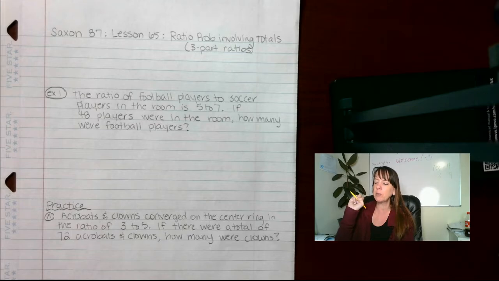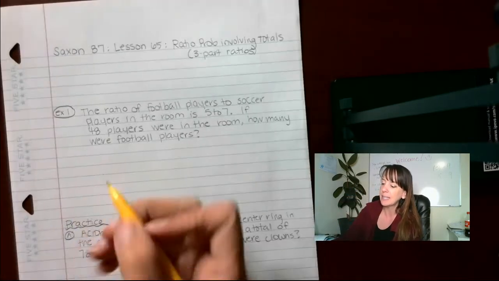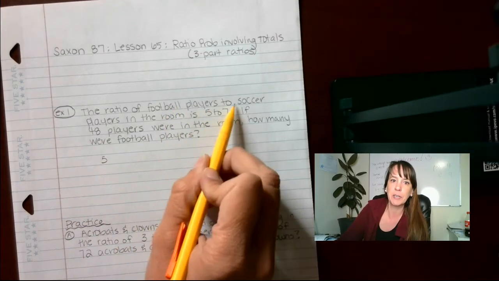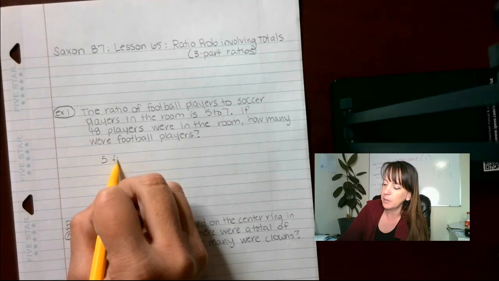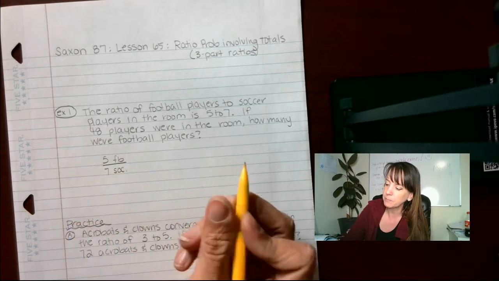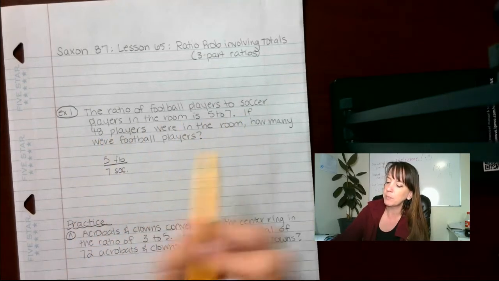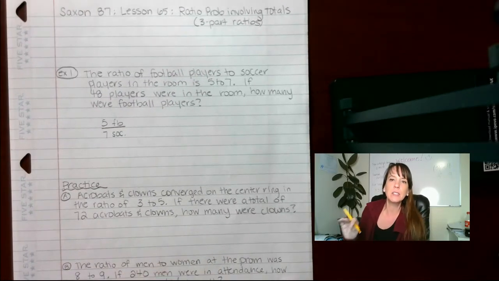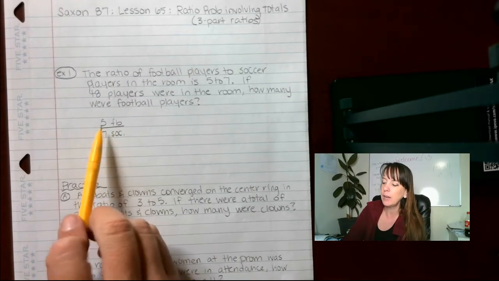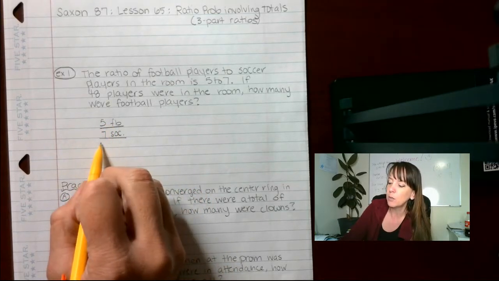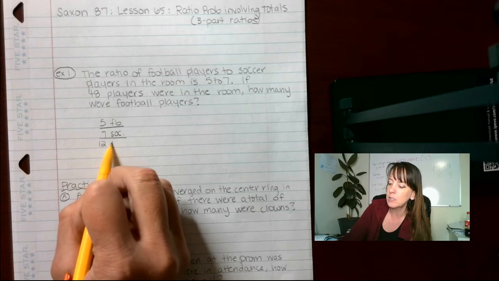All right, so for example number 1, the ratio of football players to soccer players in the room was 5 to 7. So straight off the bat, 5, and remember it's always in order, so football players to soccer players. 5 football to 7 soccer. If 48 players were in the room, how many were football players? So as far as these three-part ratios go, once you have the two parts, you need your third part, which is your total. So if we do that, we get 12 total.